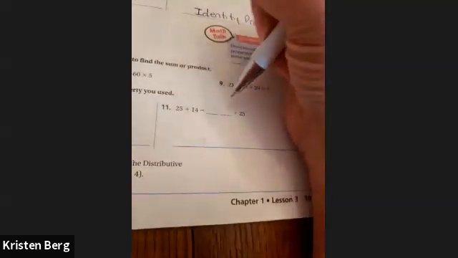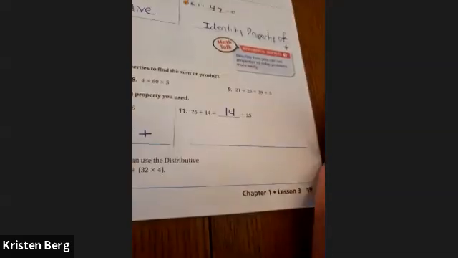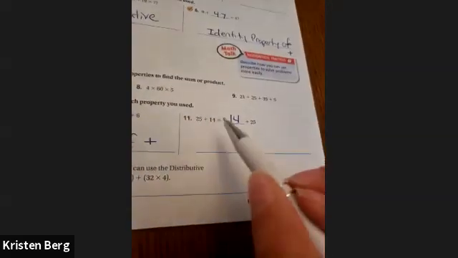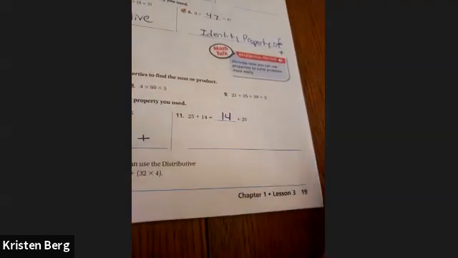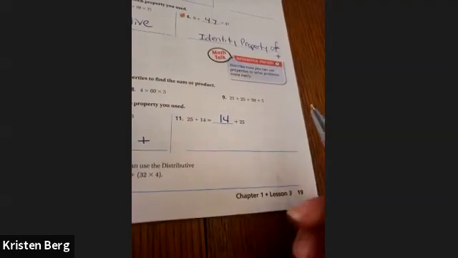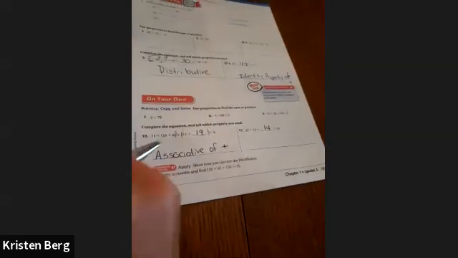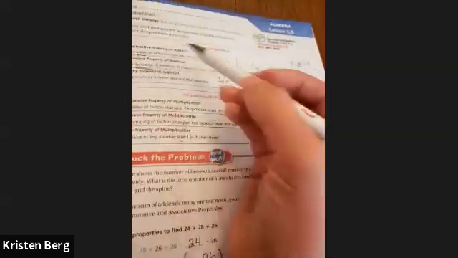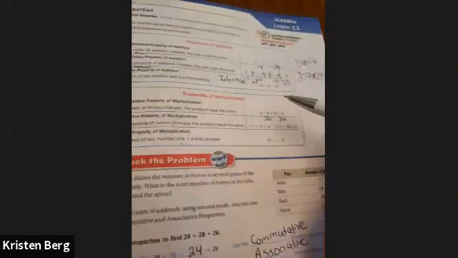Now look here, what is the missing number here? You should have said 14 is missing. And what happened here, all they did was switch the numbers around. So if you need to come back, the one that just switches the order of the numbers would be the commutative.